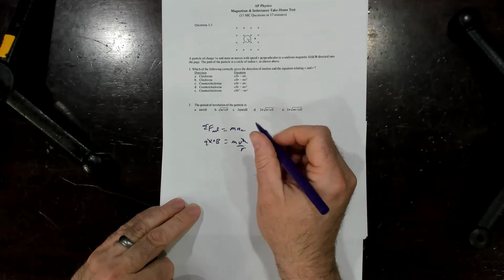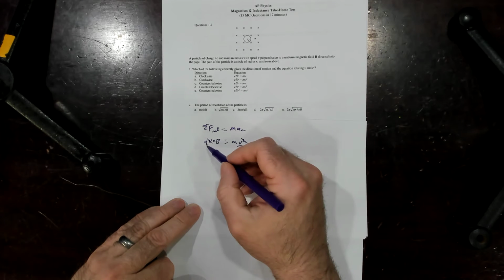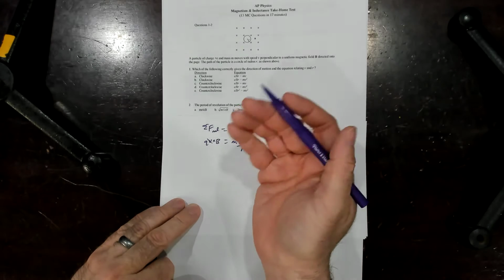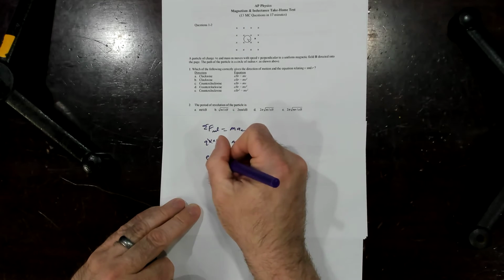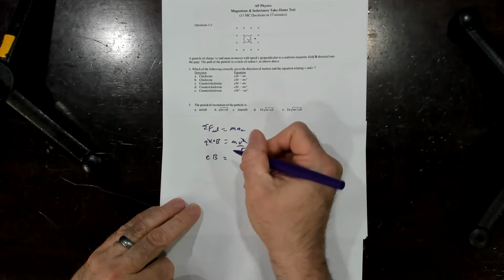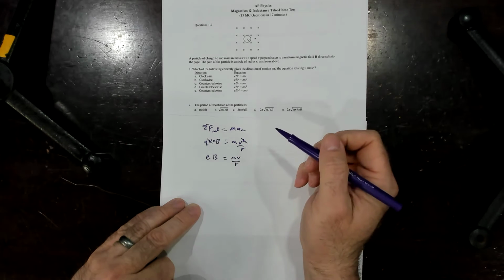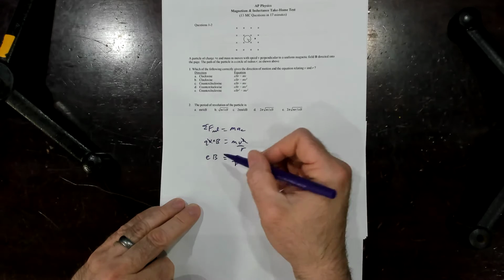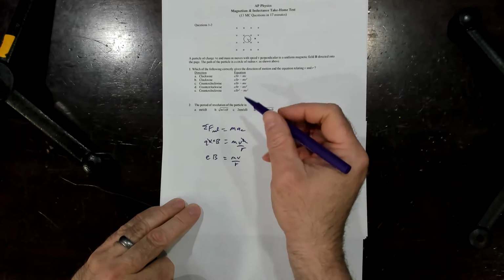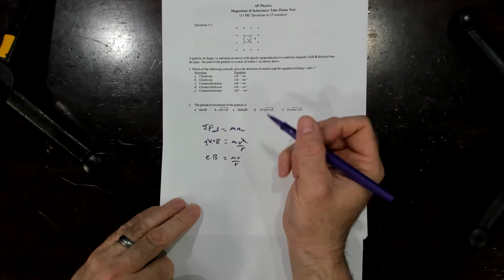The charge q is plus e, an elementary charge. So that gives me eB is mv over r. If I move the r over, I have eBr is mv, that's choice C.